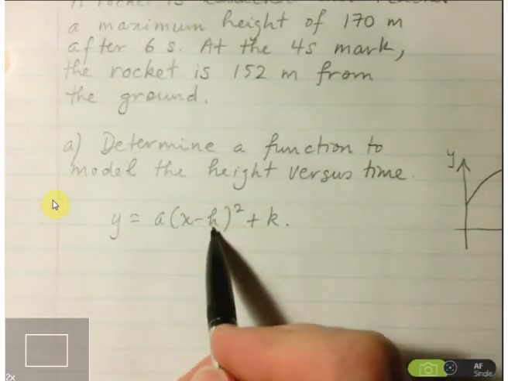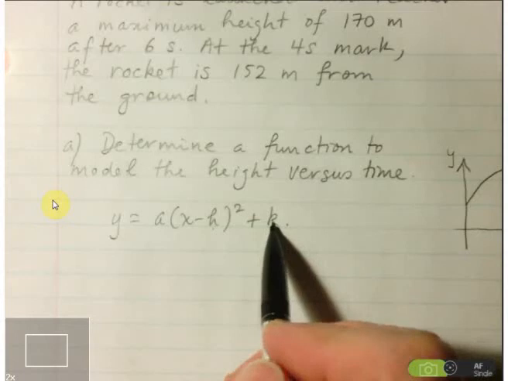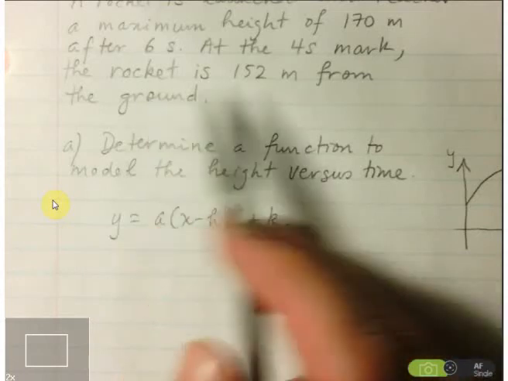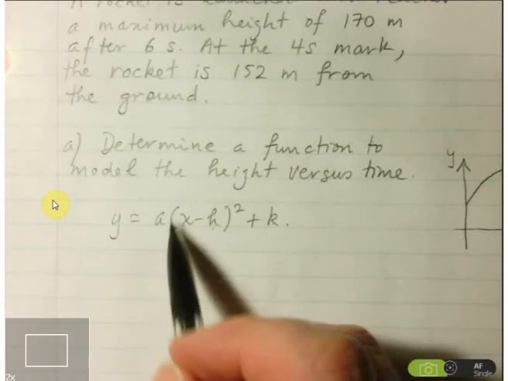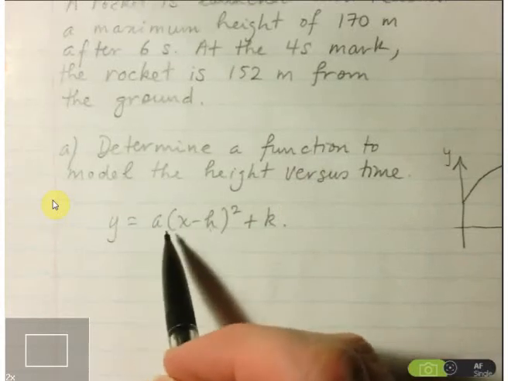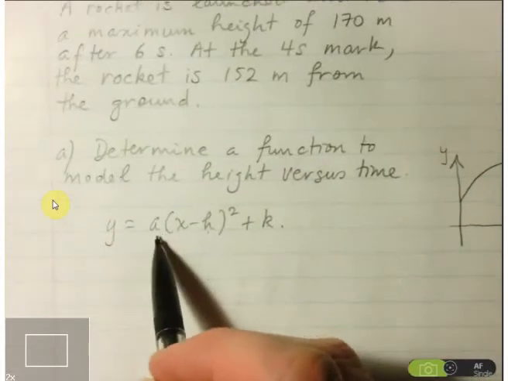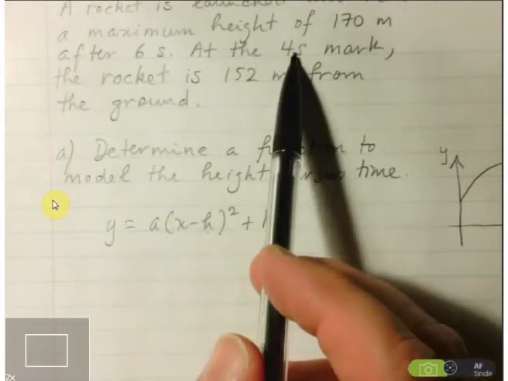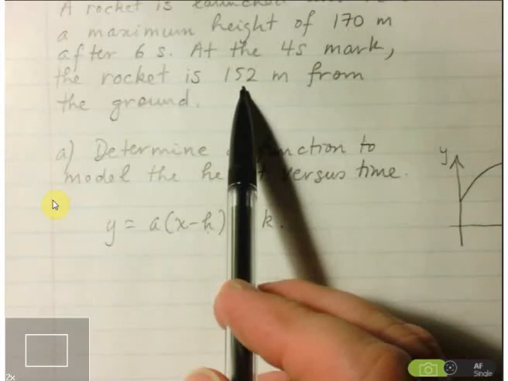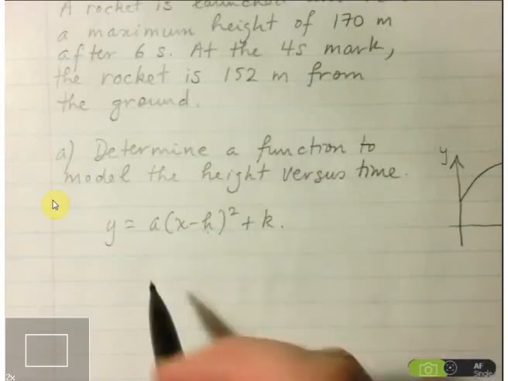Now, we know the h, we know the k, because they tell us that after 6 seconds, the rocket's at a height of 170 meters. So there's our h and k. What we need to determine is the a value. So we need another piece of information. Usually that's going to come in the form of a point. Now we are given another point because they tell us that at x equals 4, y is equal to 152 meters. So we're going to input all of this into our equation.